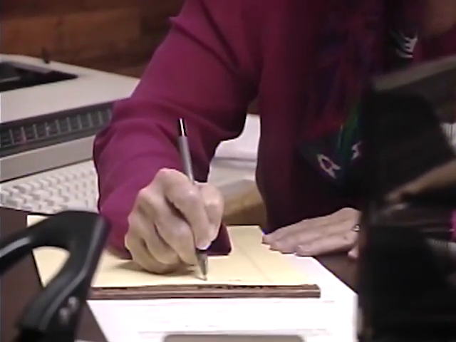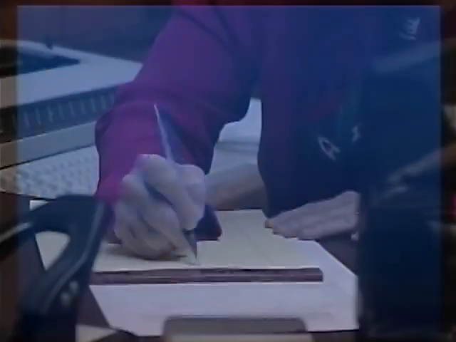How much are you looking to borrow? 60,000. Okay.